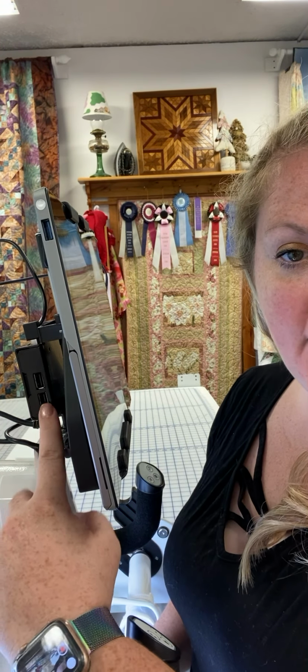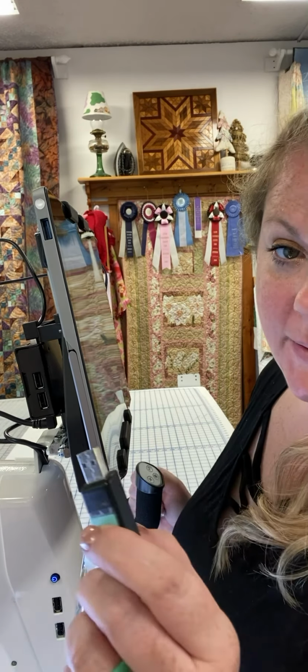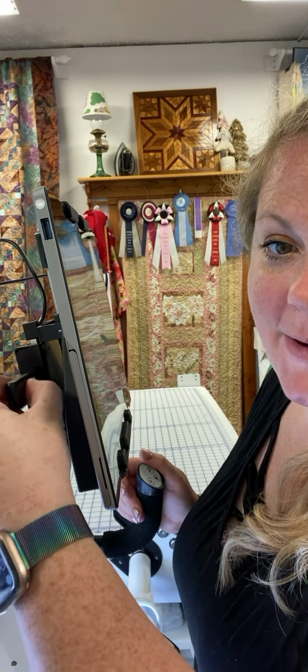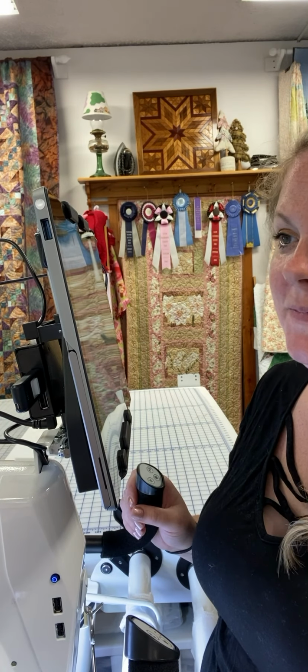Here we are at our machine. So I've got my machine pulled towards me. I am on my Amara machine. So depending on which machine you use, you need to find where your USB ports are. Most of them are going to be back here on this black box, that bracket that holds the tablet. So you want to take your USB stick and you want to plug it in to that black box. Push that all the way in.